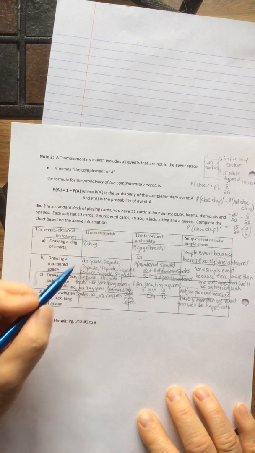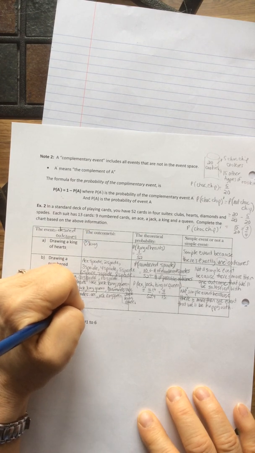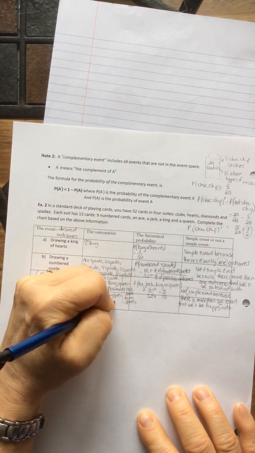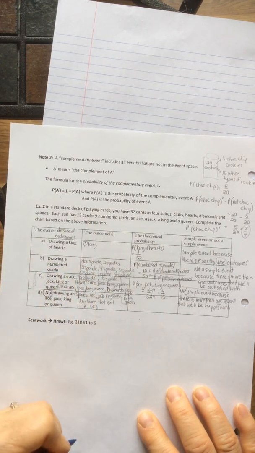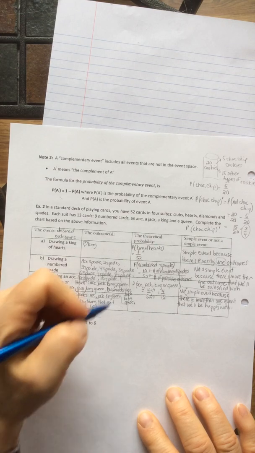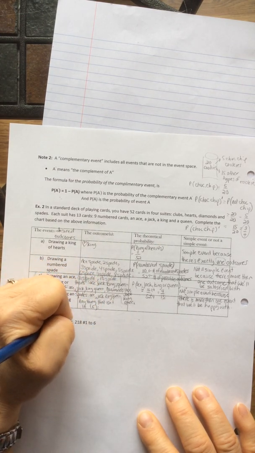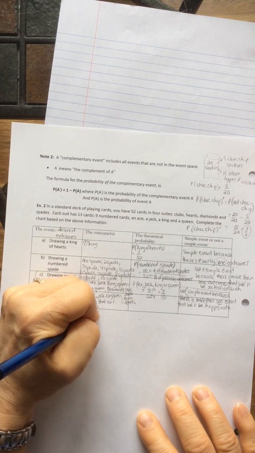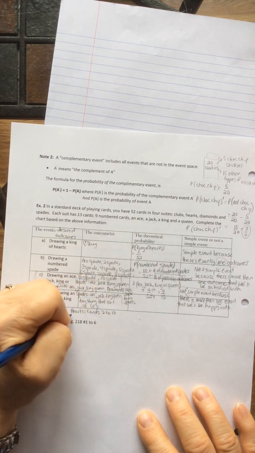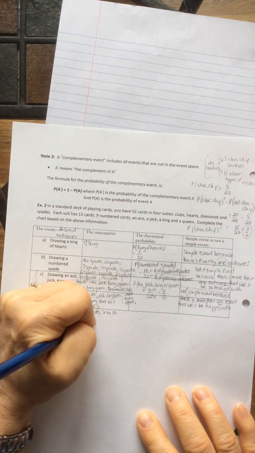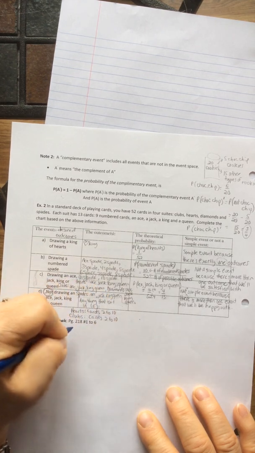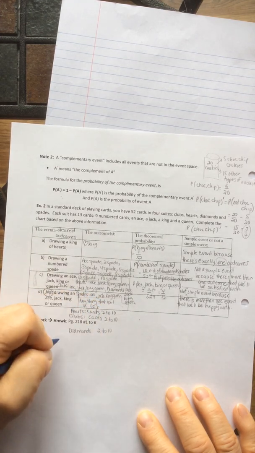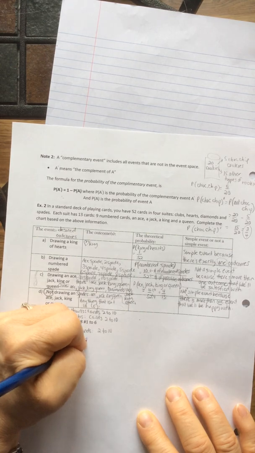So the outcomes are anything that isn't in C. So it's the hearts, cards 2 to 10, the clubs, cards 2 to 10, the diamonds, numbers 2 to 10, and the spades, 2 to 10.